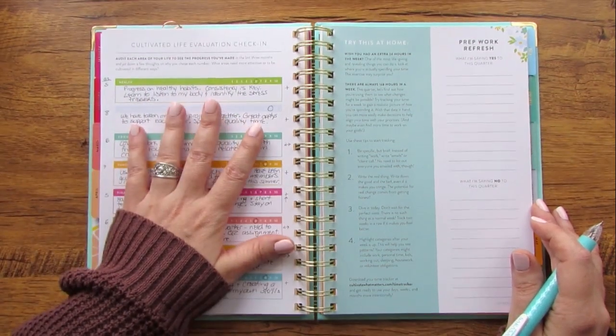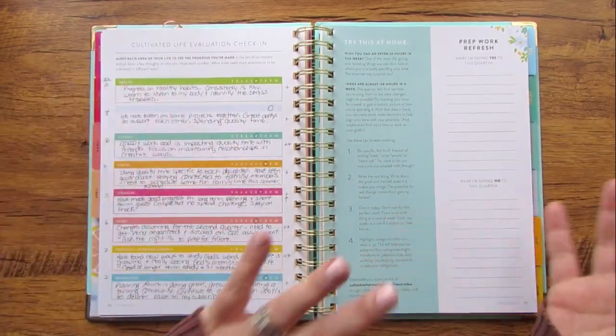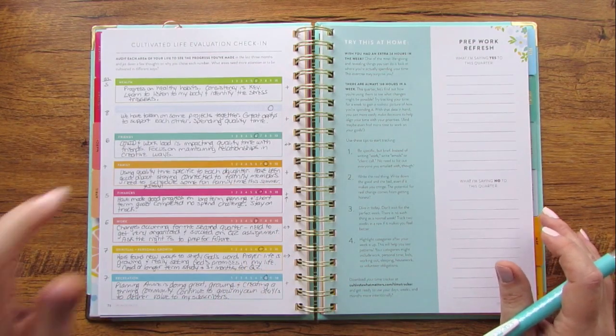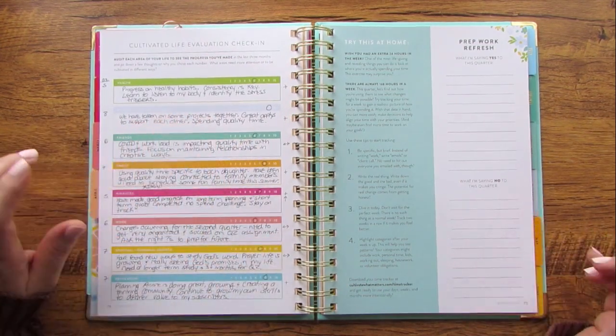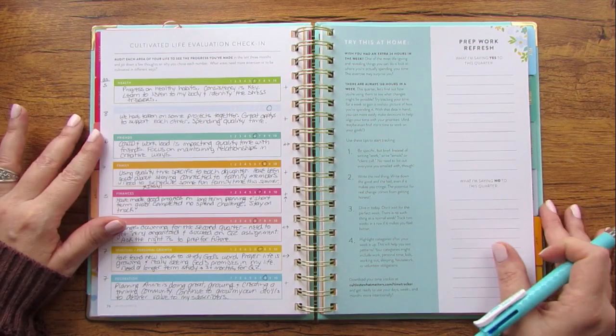So I love this exercise. It helps ground me in how I want to transition to the second quarter of the year and where some of my focus areas are going to be, tied back to my annual goals.